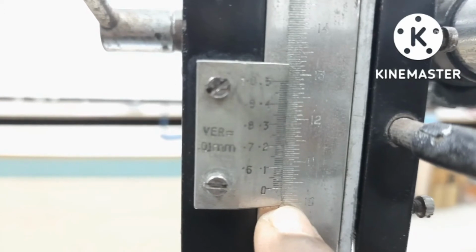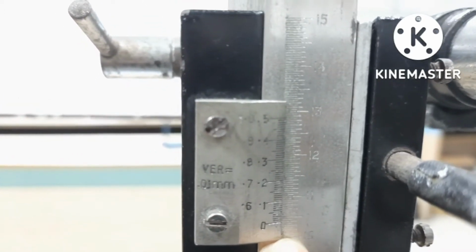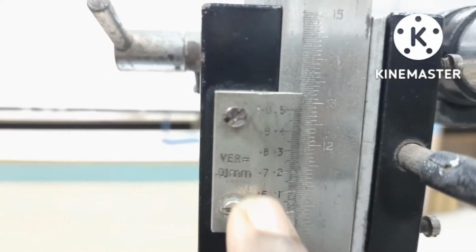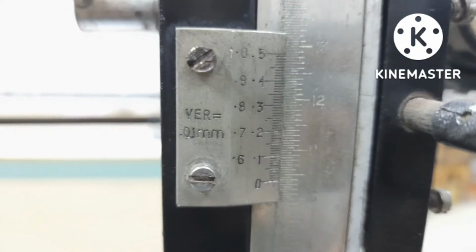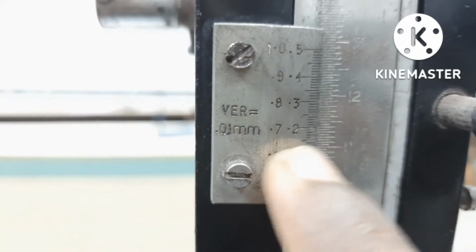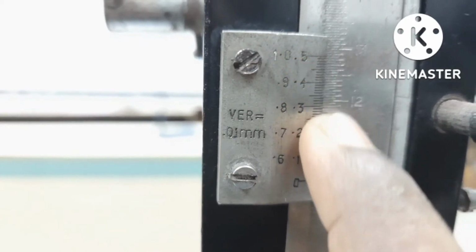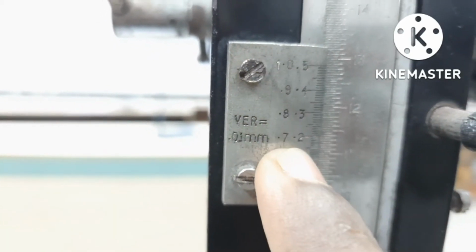So our main scale reading will be 10.4, and after that to find the Vernier reading we have to check very carefully which gradation of the Vernier exactly matches with the linear scale, and that will be your Vernier reading.